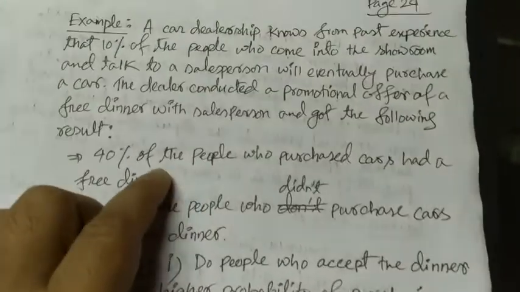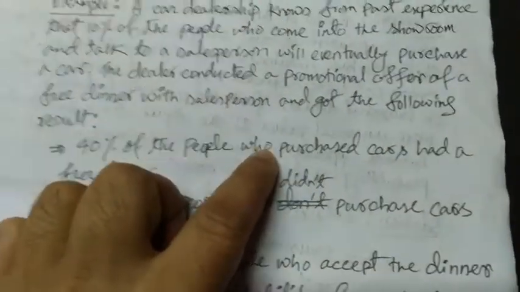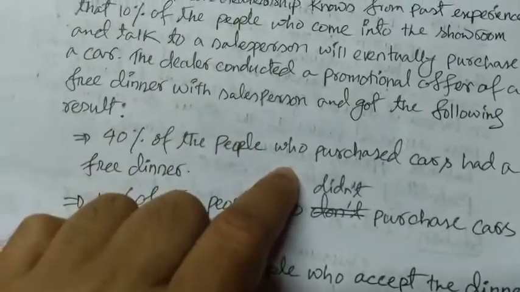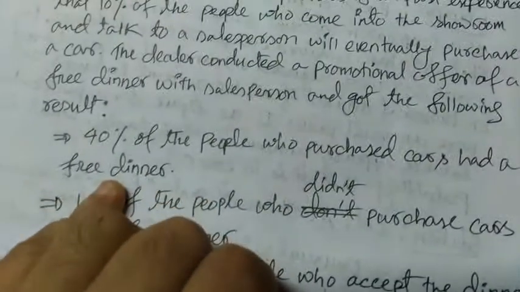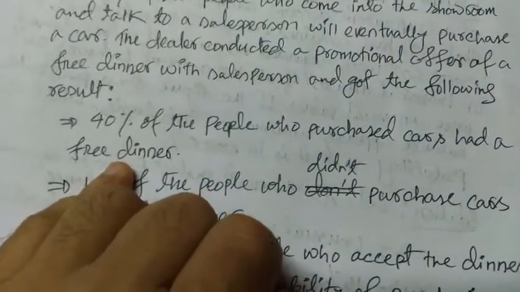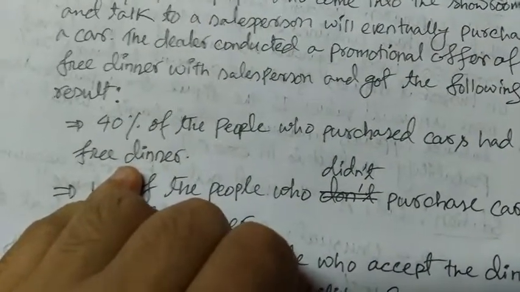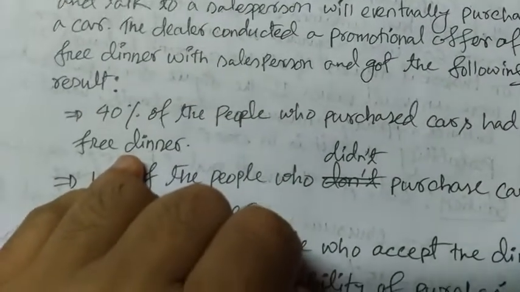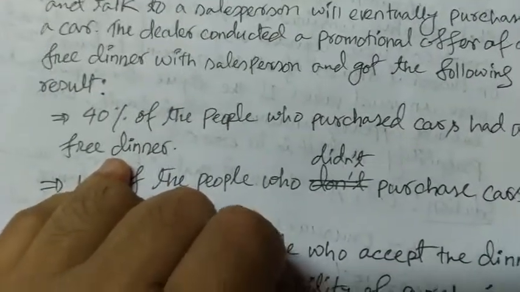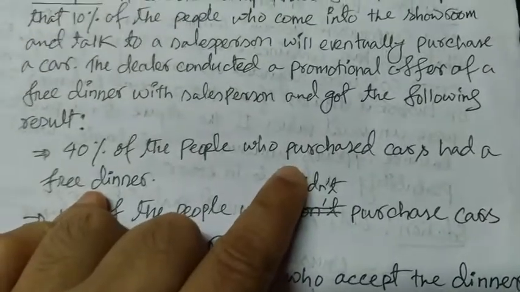That means out of the people who purchased cars, only 40% had a free dinner. So 40% is the probability of receiving a free dinner out of the people who purchased cars.